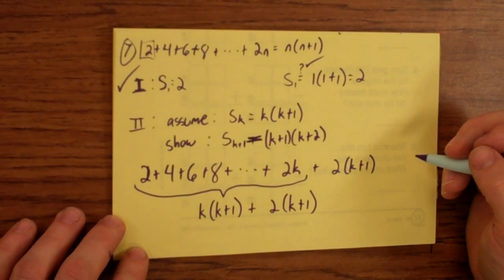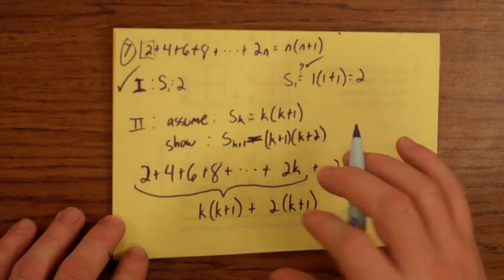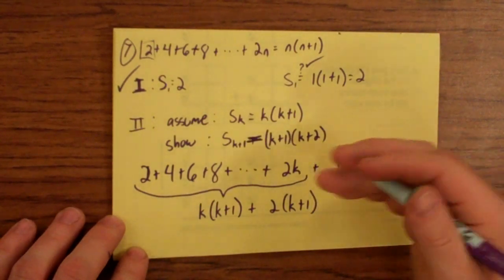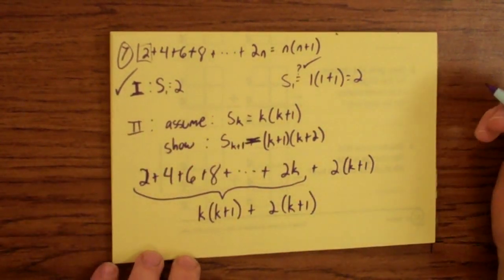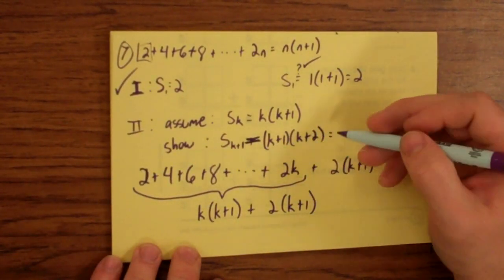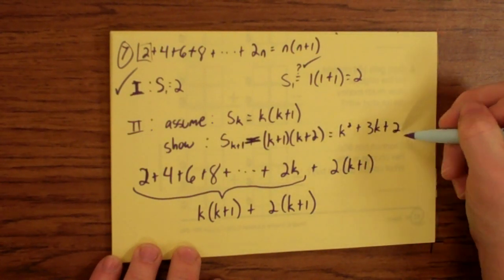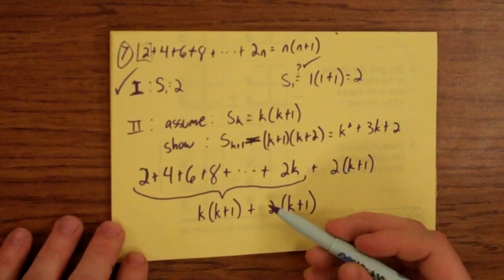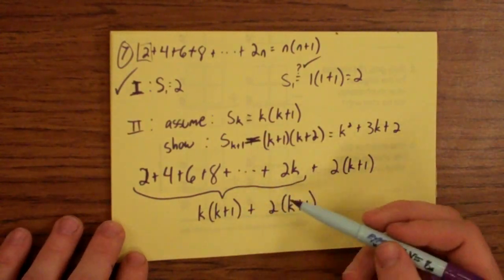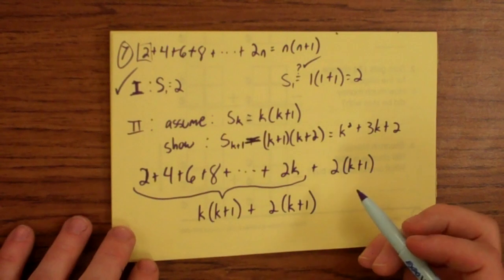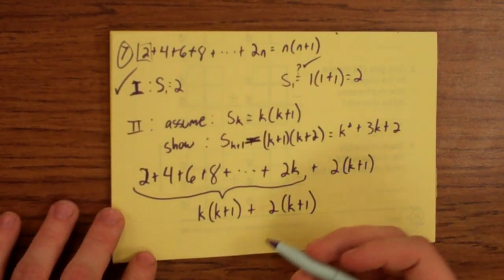So, like I said, you can work your way through here. You can kind of work from both ends. I could say, well, if I FOIL this out, this is k squared plus 3k plus 2. Okay, and if I can do something with these guys and make it look like that, then I know that I've got a proof by induction.